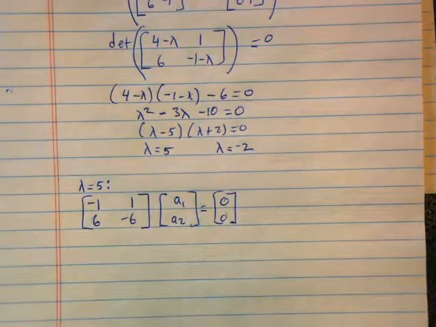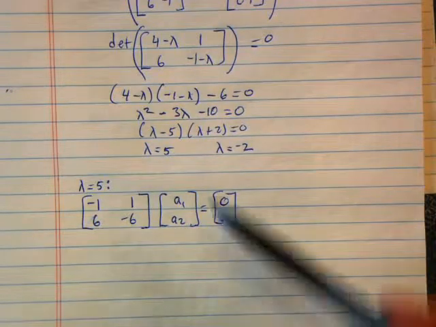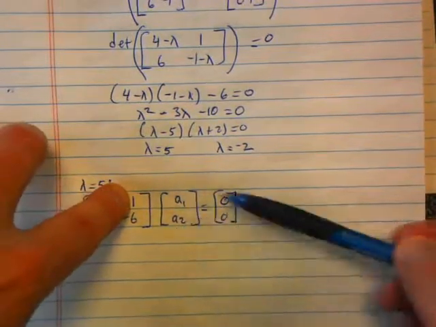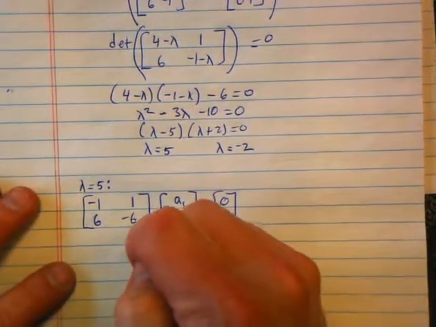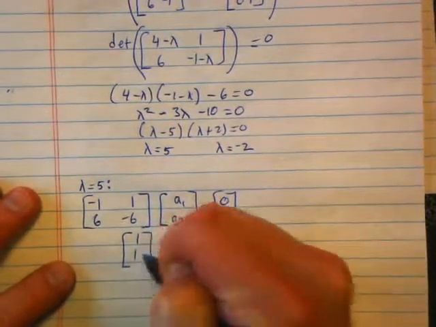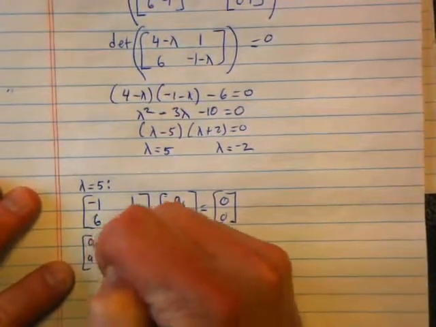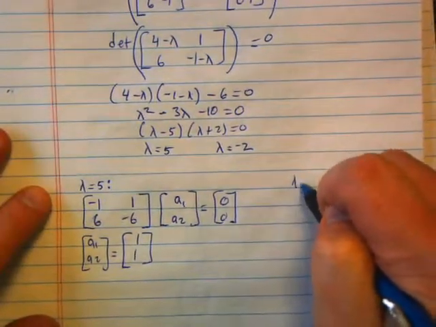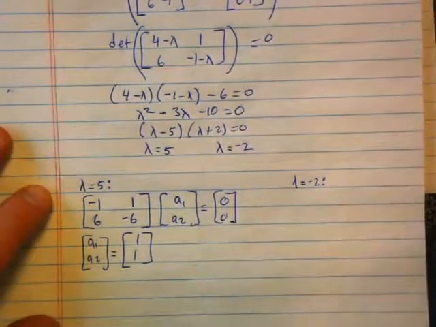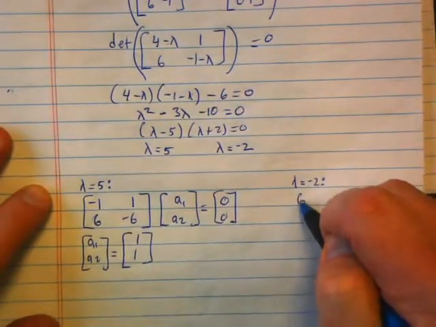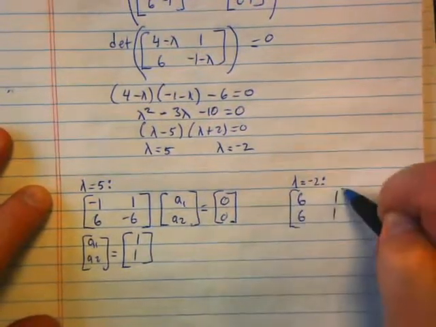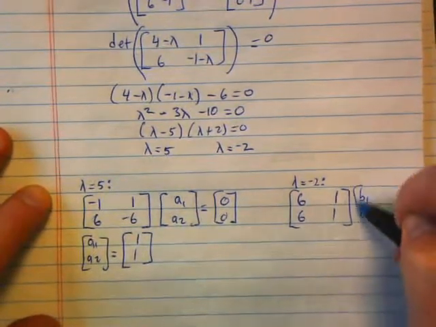Okay, so what's a solution for this equation? 1, 1. 1, 1 would work, because if these are both 1, when I multiply I would have negative 1 plus positive 1 equals 0. That would work. So our eigenvector here is 1, 1. Repeat, do the exact same thing for lambda equals negative 2. 4 minus negative 2, that's 6. 1, 6, 1. Clearly a dependent system because they're exactly the same.